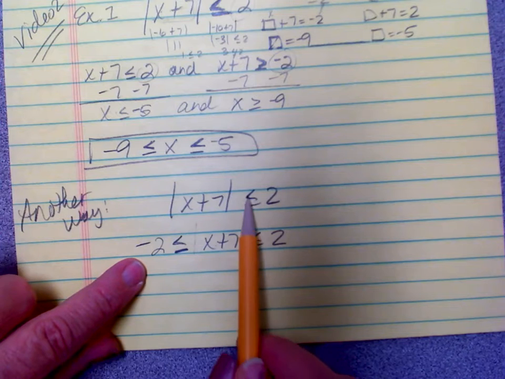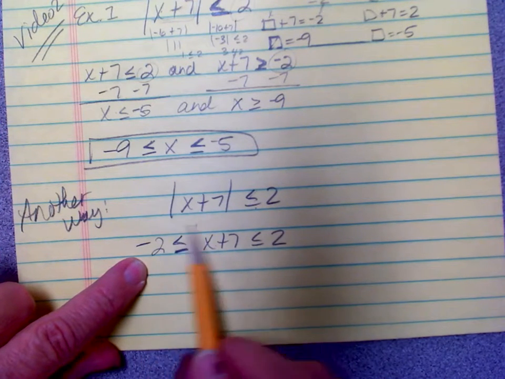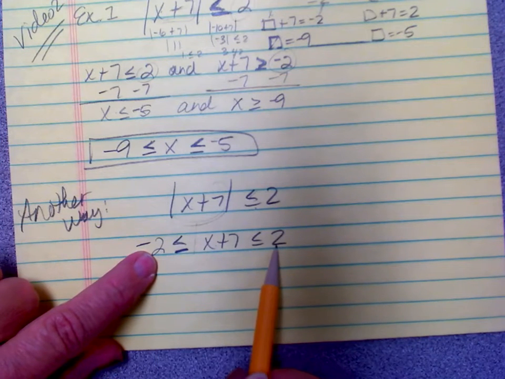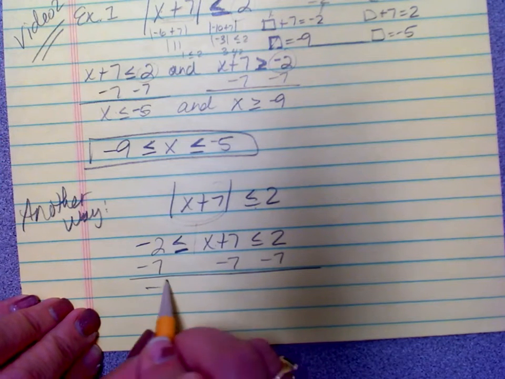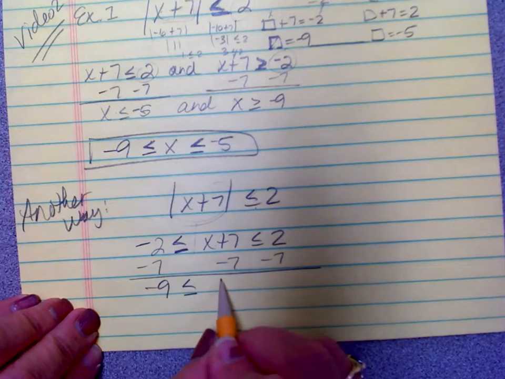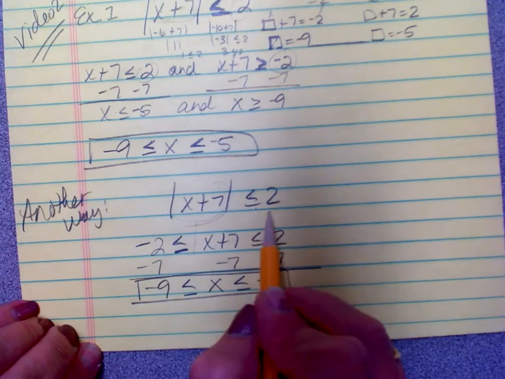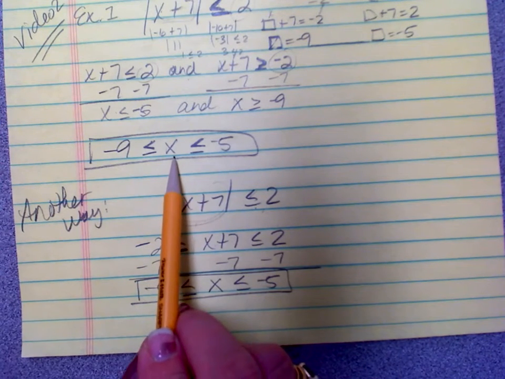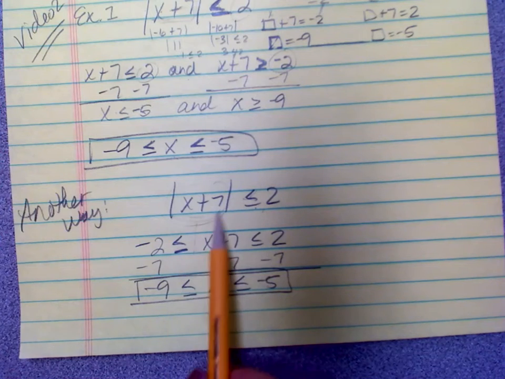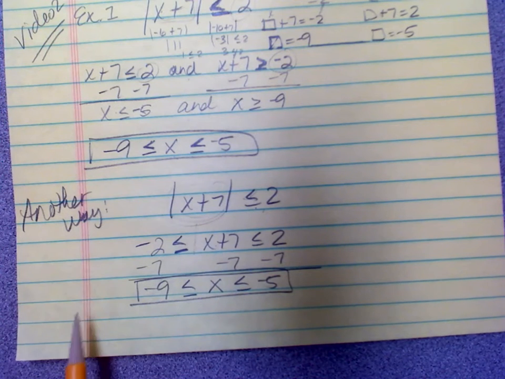If you rewrite it this way, that's only when it's less than. If you rewrite with negative 2, that means that value has to be between negative 2 and 2. Then this goes right back to what you've already been doing. Now you have negative 9 less than or equal to x, less than or equal to negative 5. That's actually what I prefer versus splitting into an and and putting it back together. So if it's less than, that value has to be pretty close together. It's going to be an and statement. Okay, so I'm going to pause this. You're going to have a video 3 for the or statements.